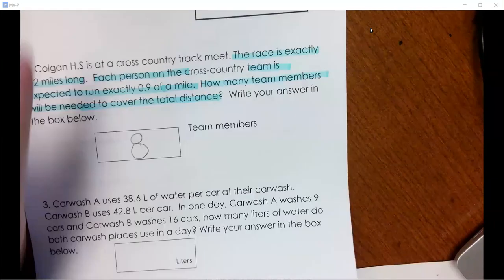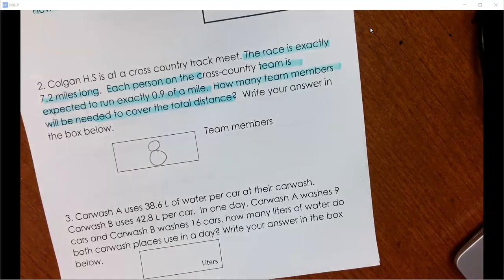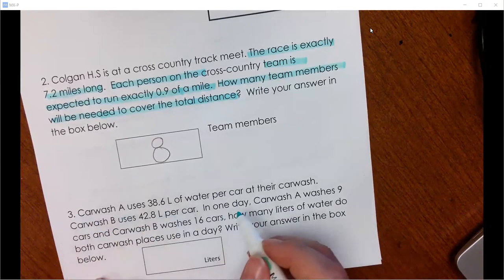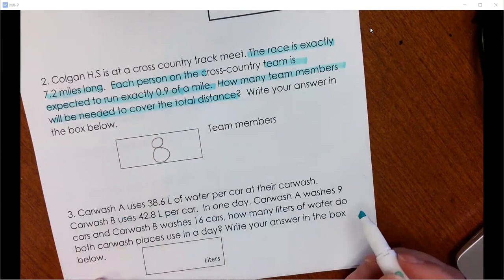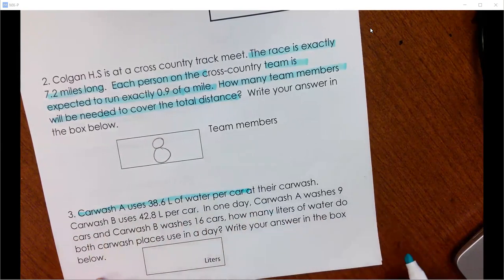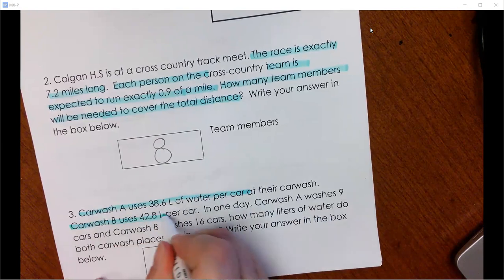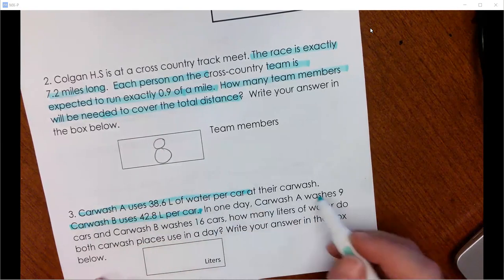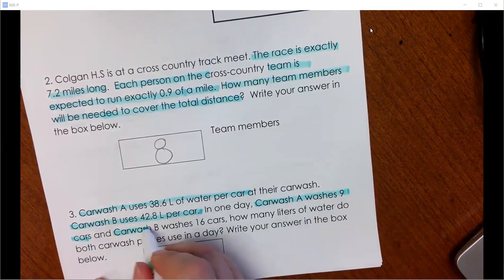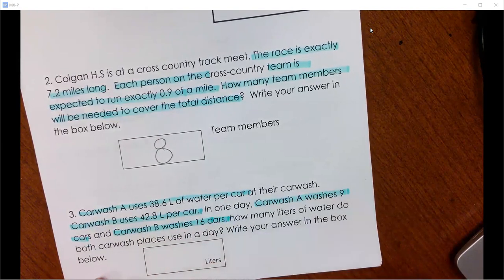Okay, number 3. Let's read it and then we'll discuss. It says car wash A uses 38 6/10 of a liter of water per car. Car wash B uses 42 8/10 of a liter per car. In one day, car wash A washes 9 cars and car wash B washes 16 cars.